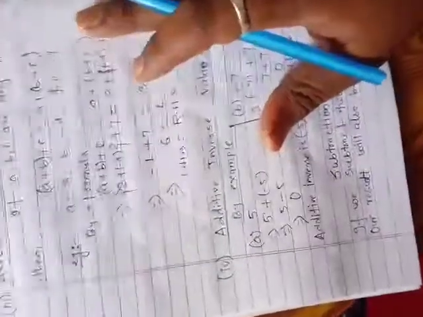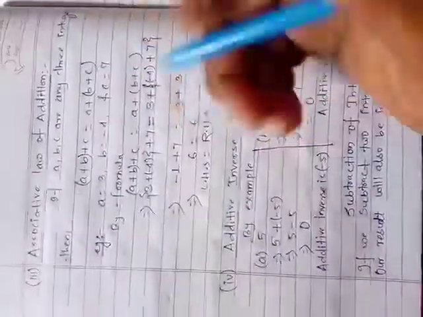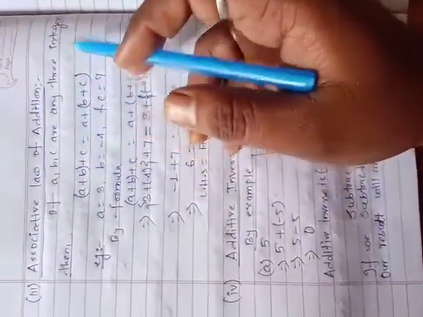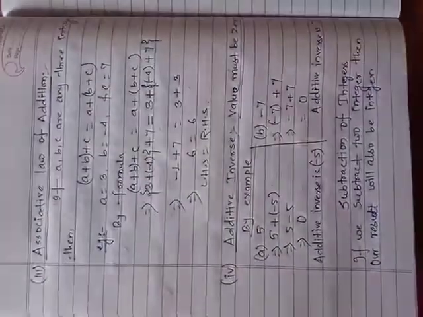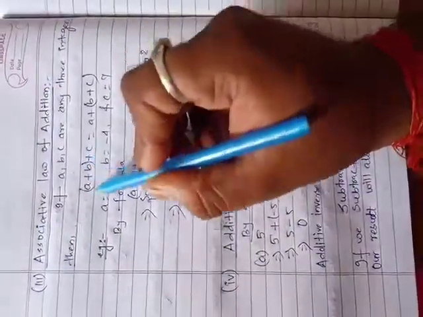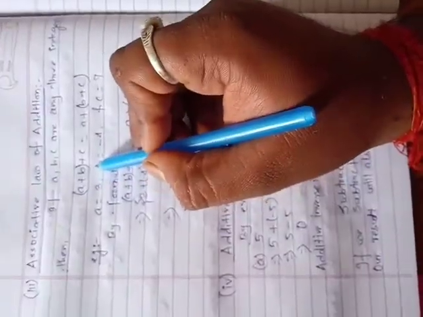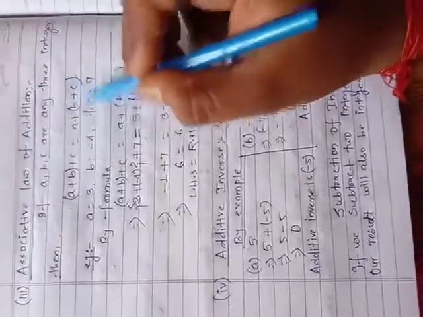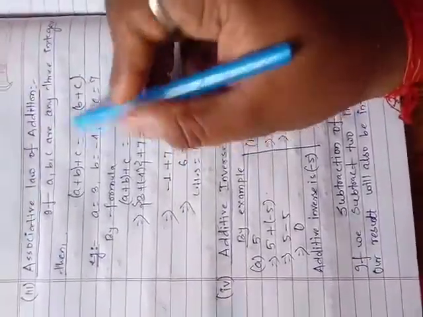Okay, now next one is the associative law of addition. Here we take three integers; only then can the associative law of addition be fulfilled. If a, b and c are any three integers, then (a plus b) plus c is equal to a plus (b plus c). Here I have put the bracket on the first two terms, a plus b, and left c. On the right hand side I have put the bracket on b and c and left a.